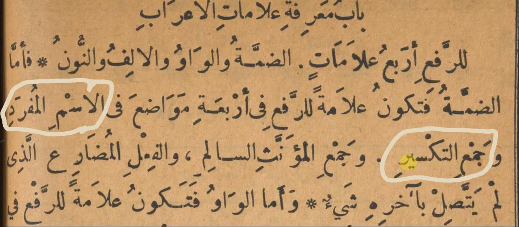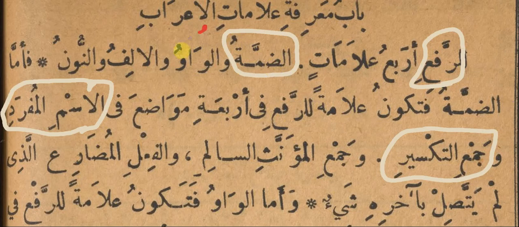جمع التكسير. So this is the second type of noun that takes this رفع, or raising. رفع literally means to raise. And we talked about this dhamma that indicates the state of رفع, or raising. That's what it's called. So we're covering the dhamma now as a mark for this state of رفع. The mark is a dhamma, which is this O here.